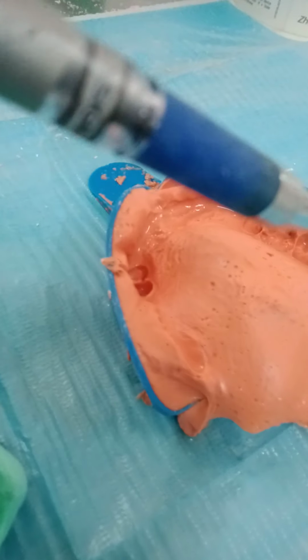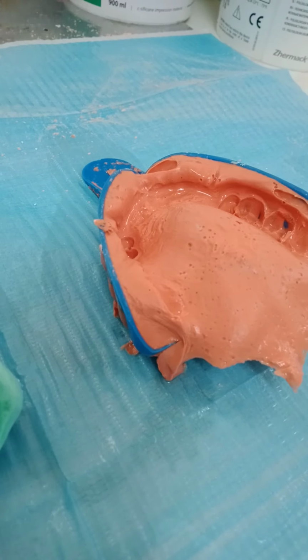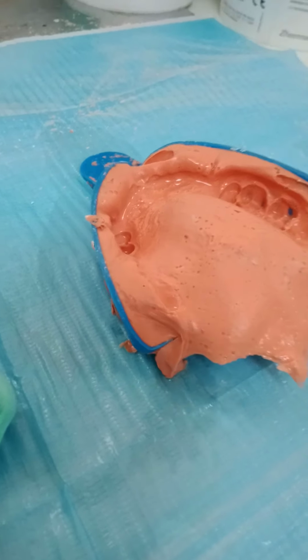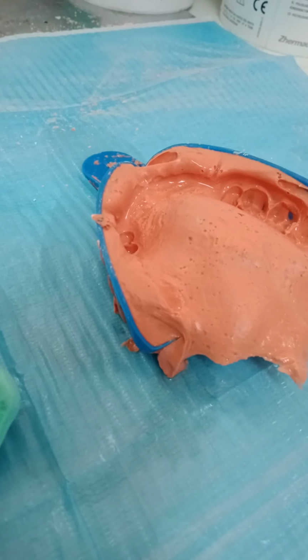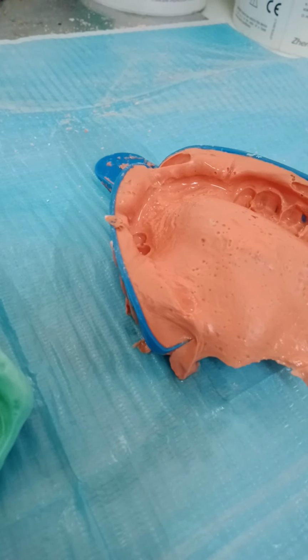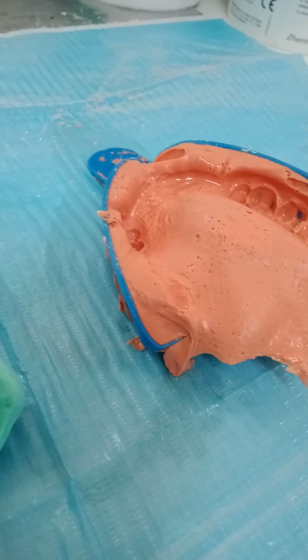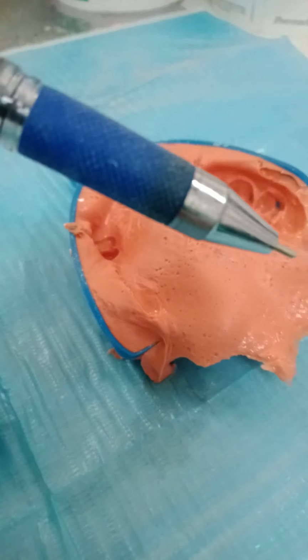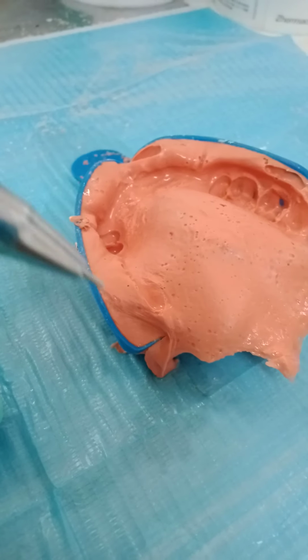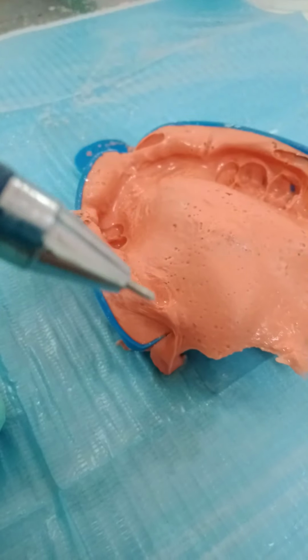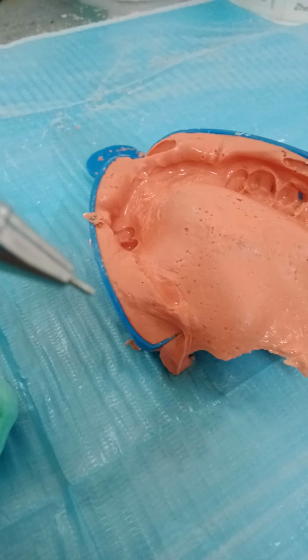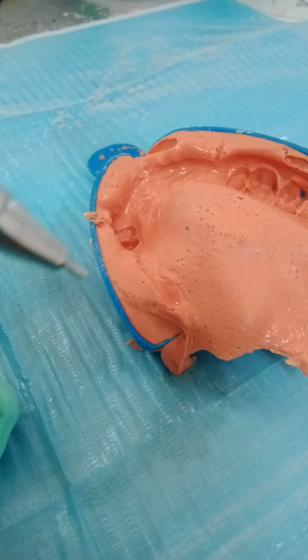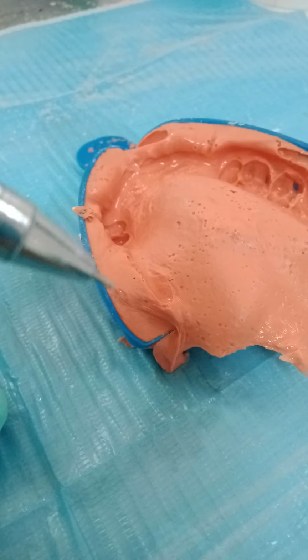I need posterior indirect retention in my design. Even if it's a transitional partial, I still need the same biomechanics. So it's not only for chrome cobalt. When I'm thinking about retention, I'm thinking about indirect retention and so on. In the acrylic, the good thing here is that I'm going to take the full depth and make a full post dam. I'm going to utilize this tuberosity area.